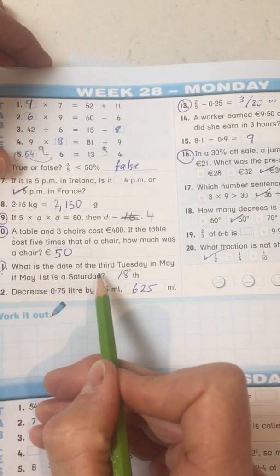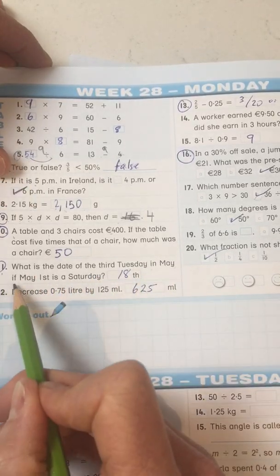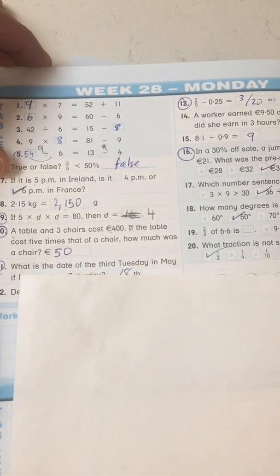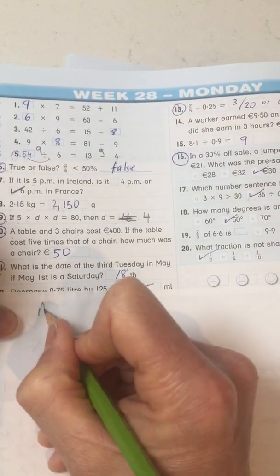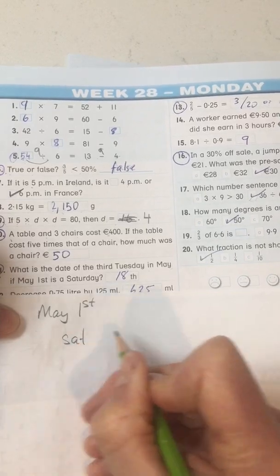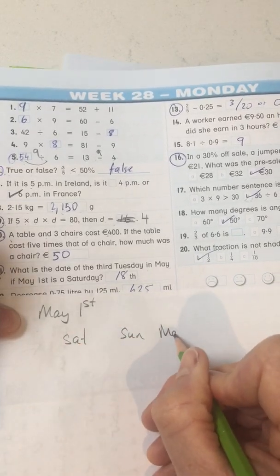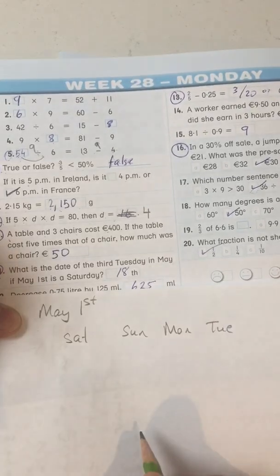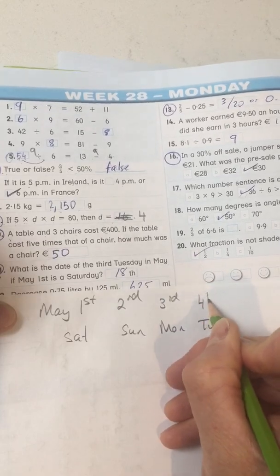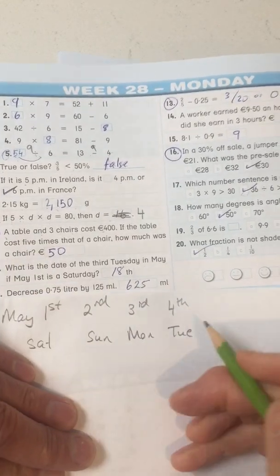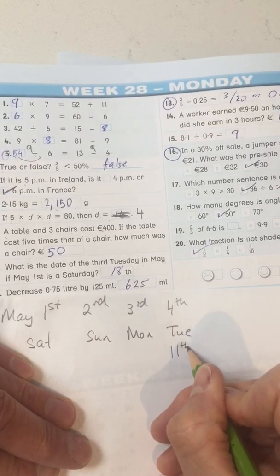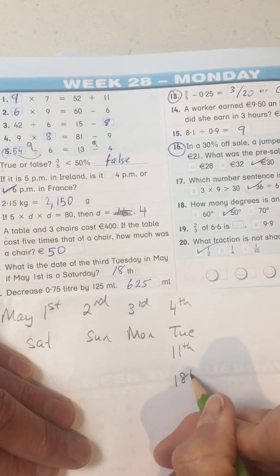What is the date of the 3rd Tuesday in May if May the 1st is a Saturday? Okay, and I said the 18th. So May the 1st is a Saturday. Then we have Sunday, Monday, and Tuesday. So the 2nd is Sunday, the 3rd is Monday, and the 4th is Tuesday. The 1st Tuesday in May. The 2nd Tuesday in May, we add on 7 to that, is the 11th. And then the 3rd Tuesday in May is the 18th.